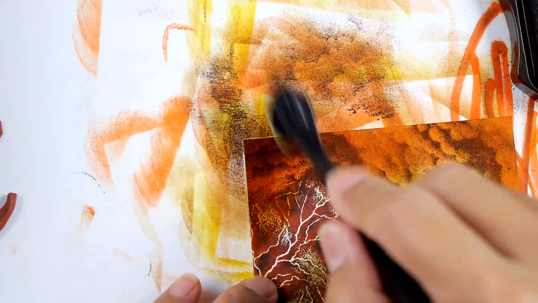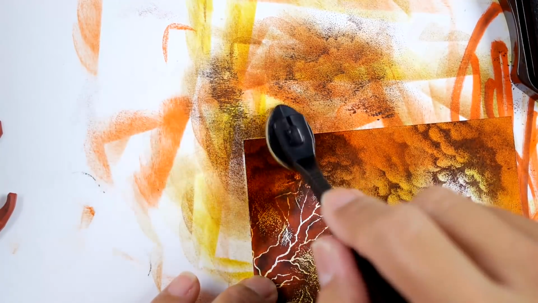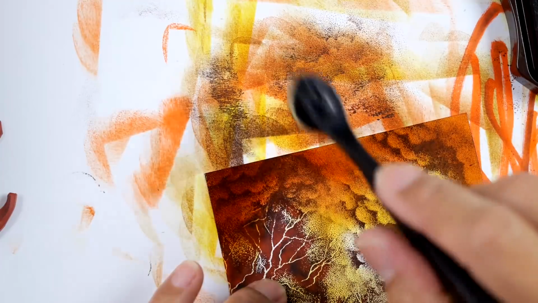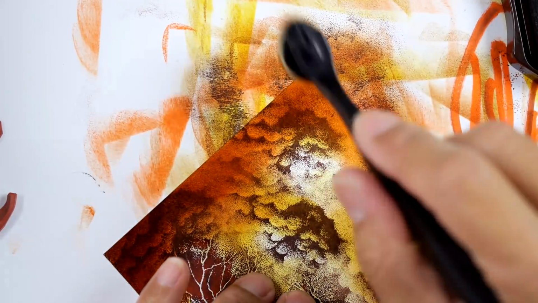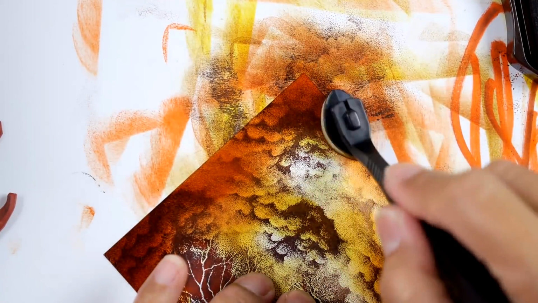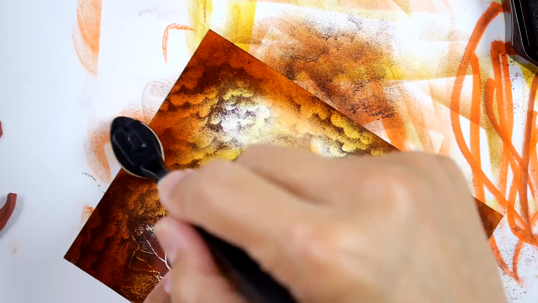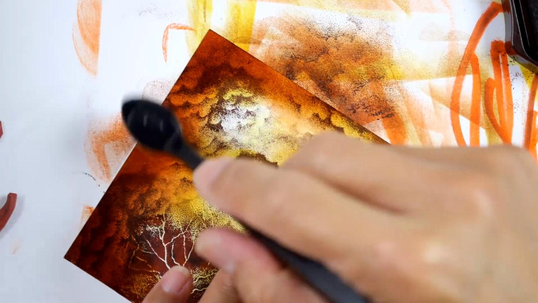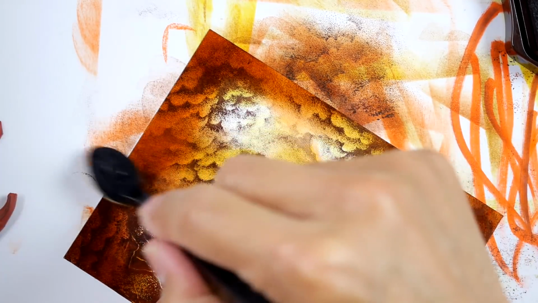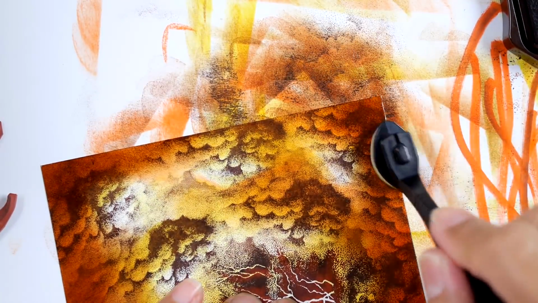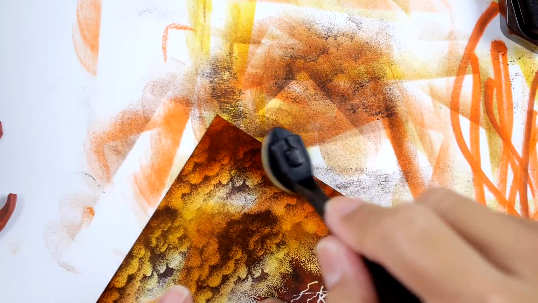But I am going in now with the color that I stamped my cloud out in, which is that dark brown, and we're blending this in as well. Whatever color you stamp out your imagery in, when you get to the toning and coloring process, that's usually the color that will start blending everything together.